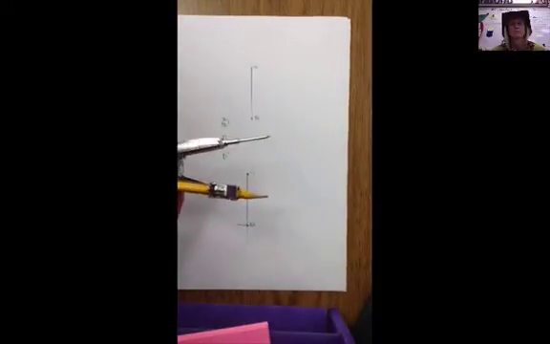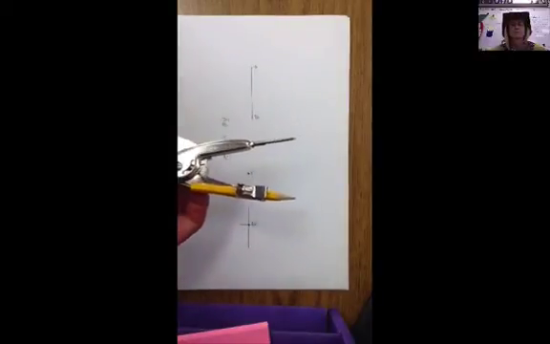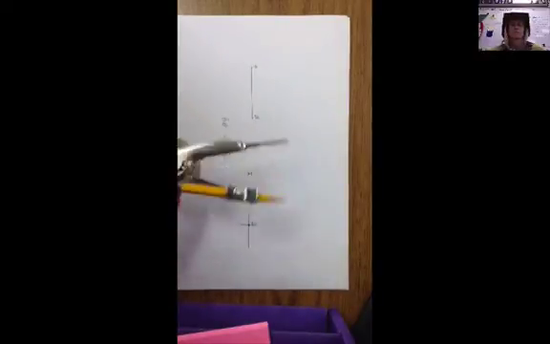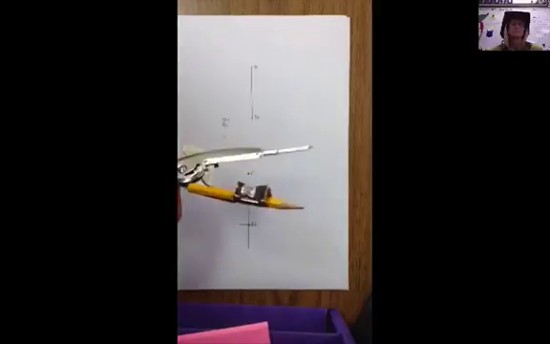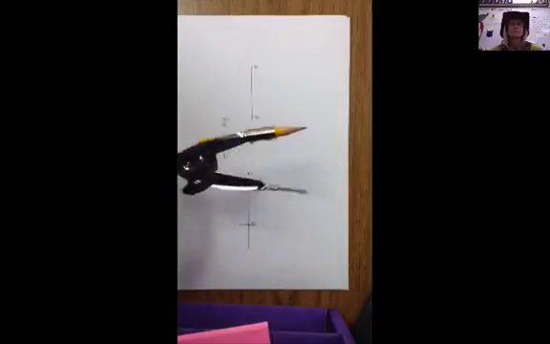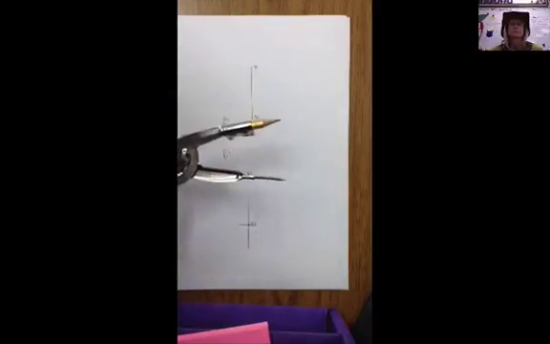So we're going to experiment with this in lesson 3.5, and then in lesson 3.6, you're going to be using a straight edge, your compass, and some other tools to reconstruct or to construct from scratch some triangles.